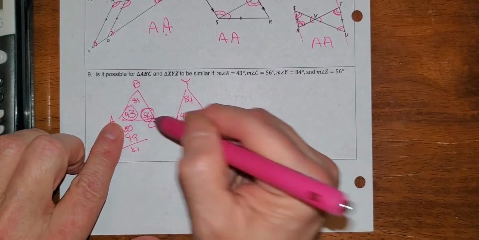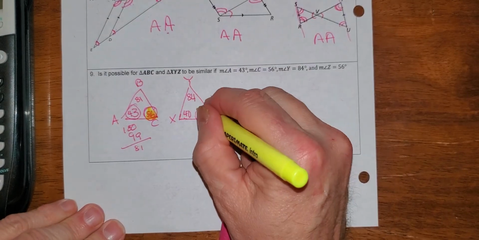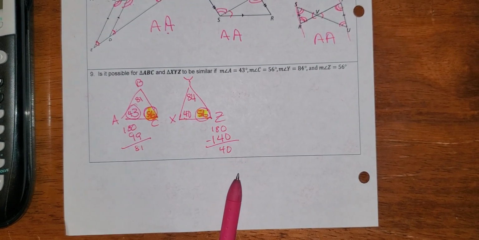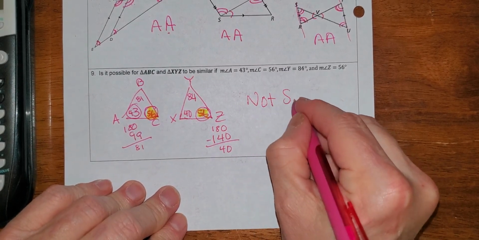Well, I circled that one. I don't know why I did that. Anyway, so basically these two guys are congruent. So one angle in both triangles are congruent, but none of the other ones are. So these are not similar.